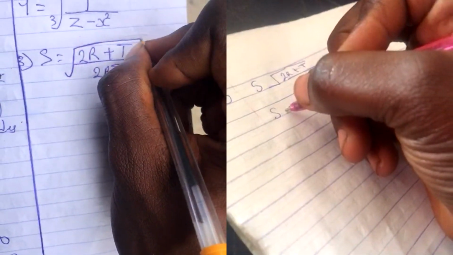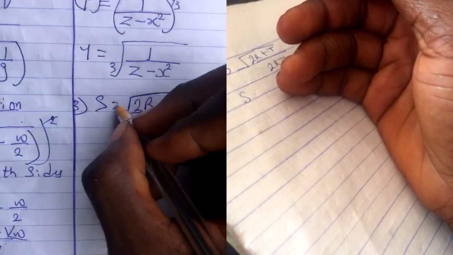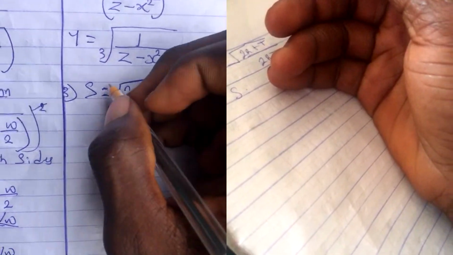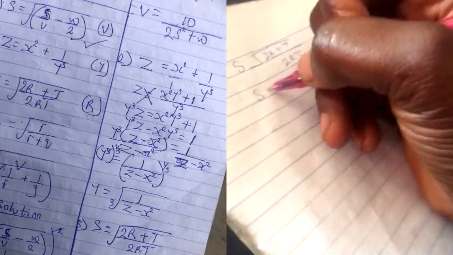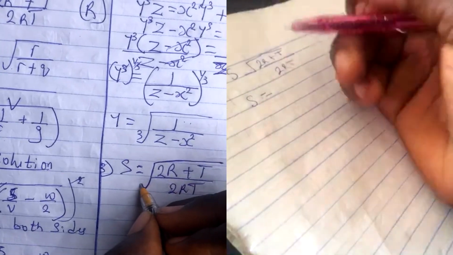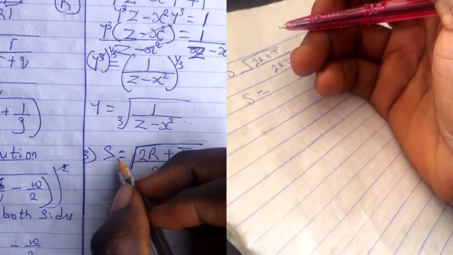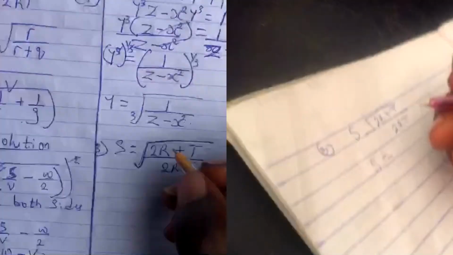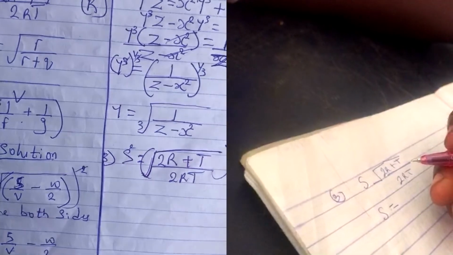You square root. What are we square rooting? What do you say we are going to do here? You square both sides. That's the first step.